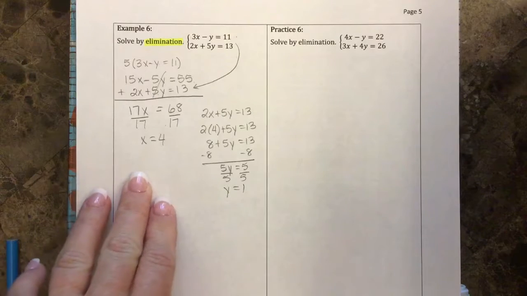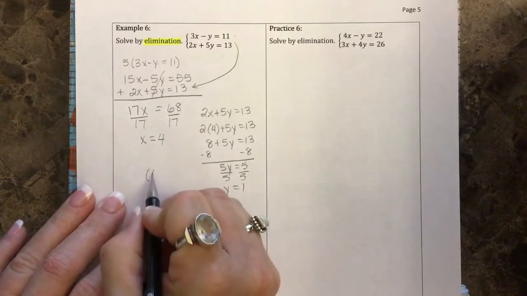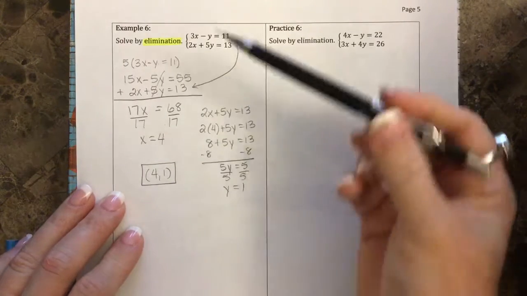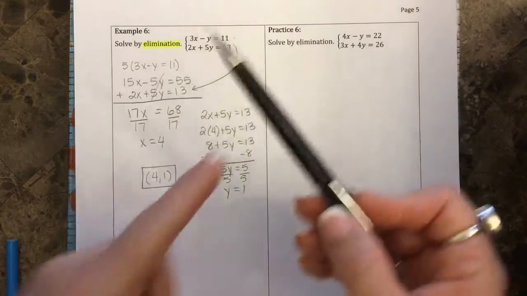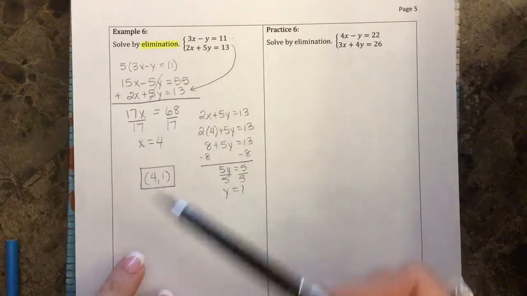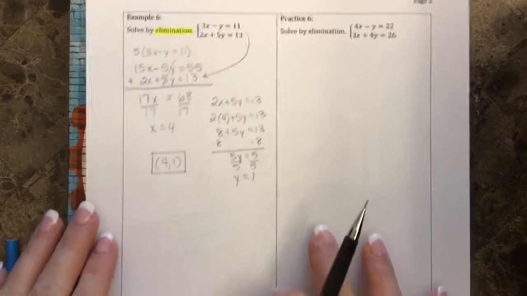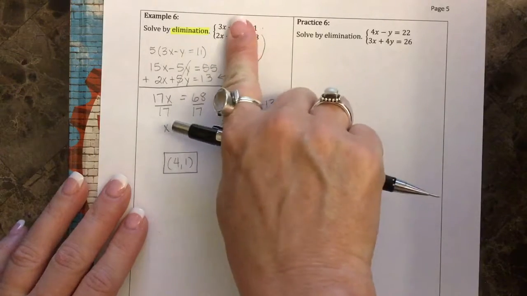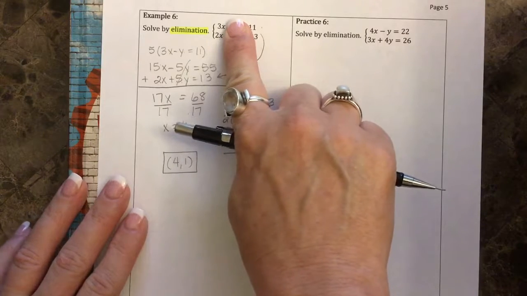Okay, so just doing basic algebra, we'll notice that the solution to this is (4, 1), which means if I were to graph this line and this line on the same graph, they would intersect at the point (4, 1). Now I just want to show you something, not to confuse you, but what if I said, I don't want to eliminate the y terms, I want to eliminate the x terms?